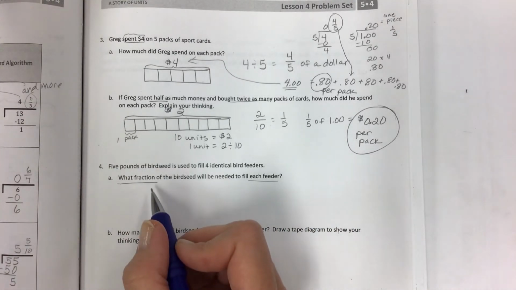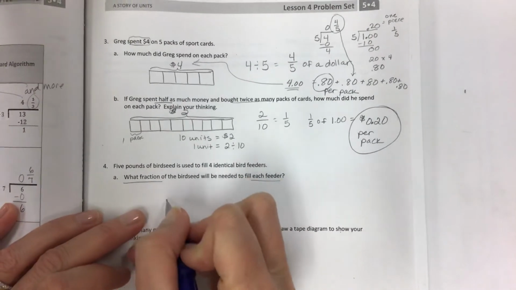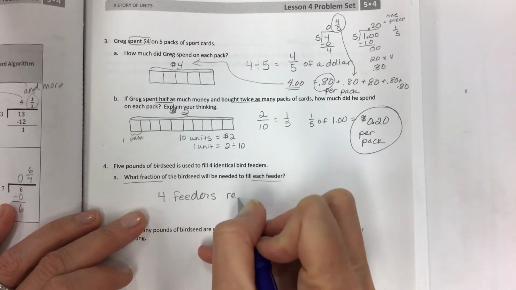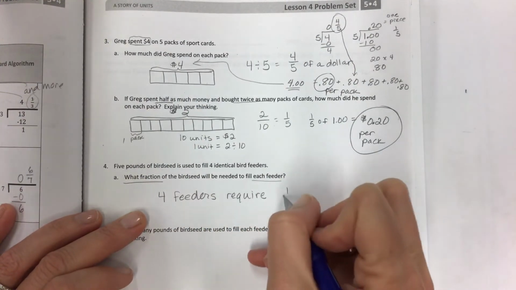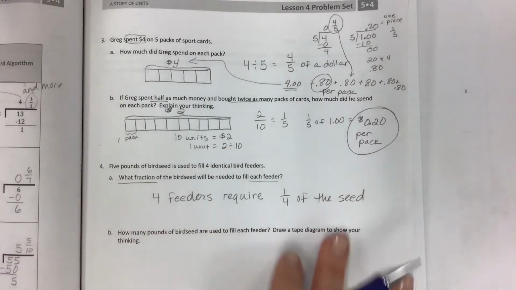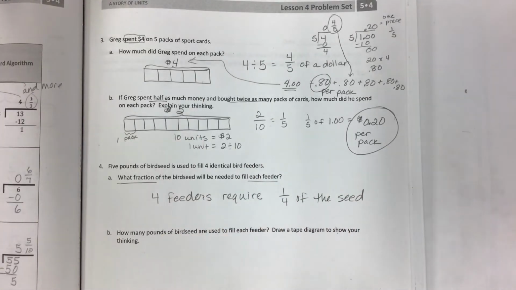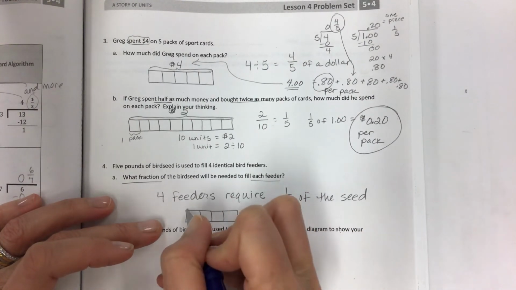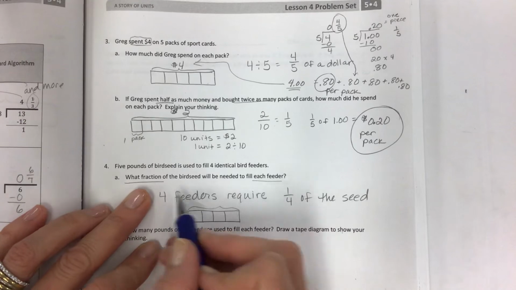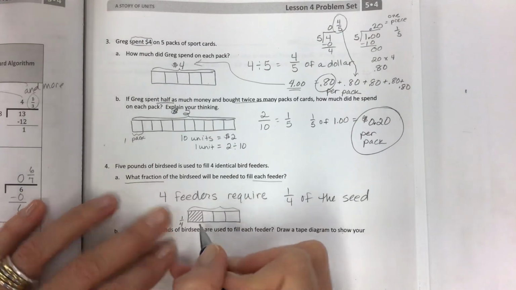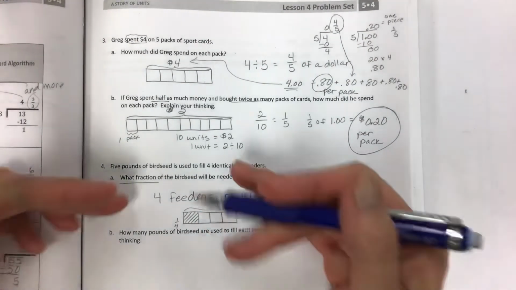Well, on this one, if there are 4 feeders, each will require 1/4 of the seed. Okay, it's the lamest question I've ever seen them set up, because they're not actually asking you to solve it yet. They're just saying, make your tape diagram. And so what fraction will be needed, well, there's not even a question there. It's just 1/4, because I'm putting it all together. The actual work would be on part B.